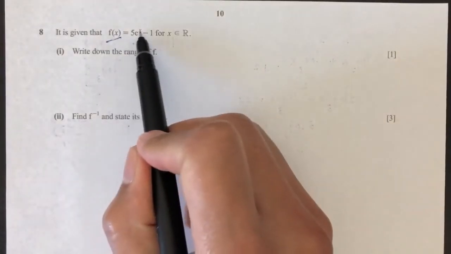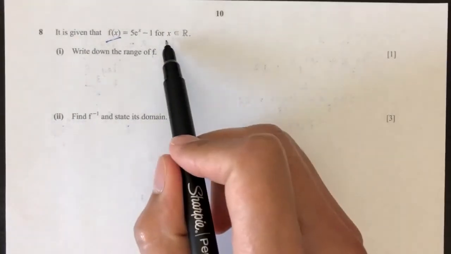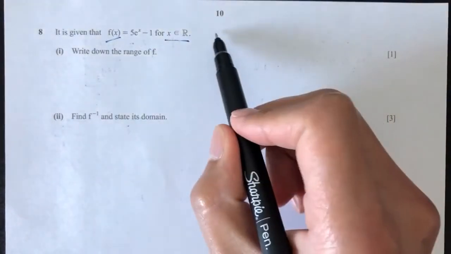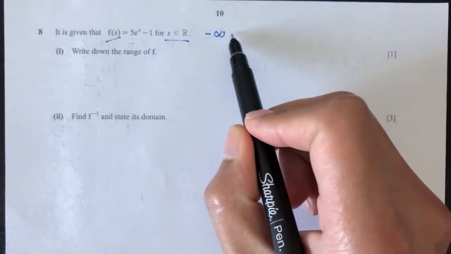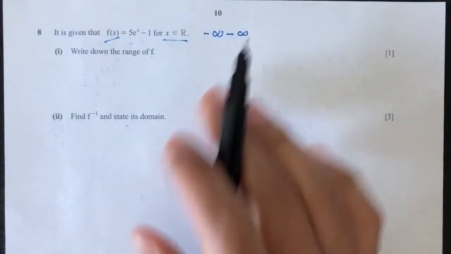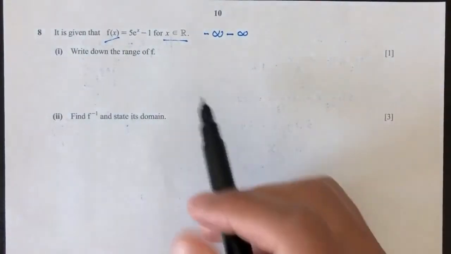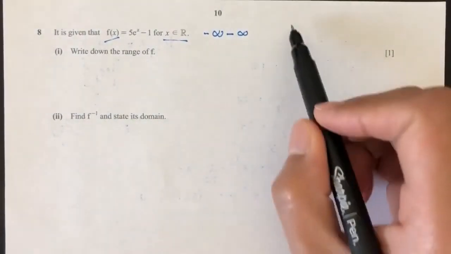Question number 8, it is given that f of x equal to 5 exponential of x minus 1. Now x is defined everywhere, which means x is defined from minus infinity to infinity. I hope that makes sense. Now write down the range of f. The range is the y values. Where does it go?